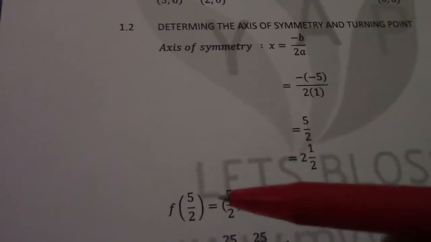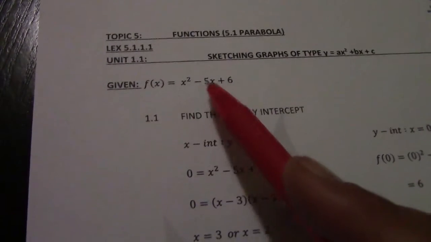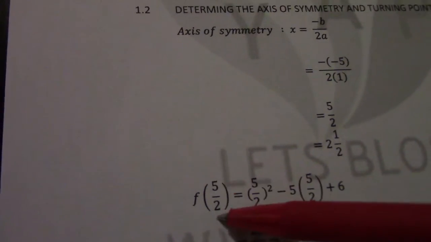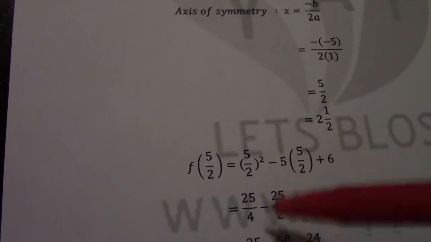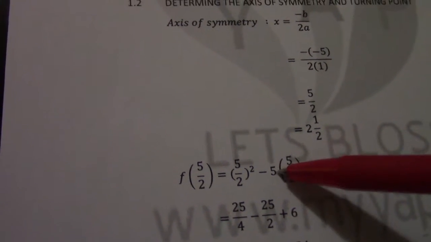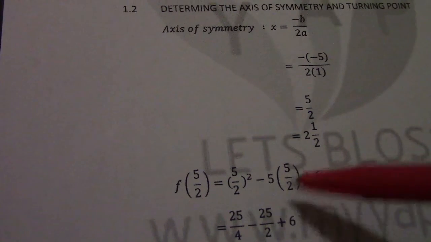This value I substitute back in the original equation. So there, wherever x appears, I'm going to put in 2.5. Right, so f(5/2) = (5/2)² - 5 times 5/2 + 6. That 5 squared gives me 25, 2 squared gives me 4, minus 5 times 5 gives me negative 25 over 2, plus 6.